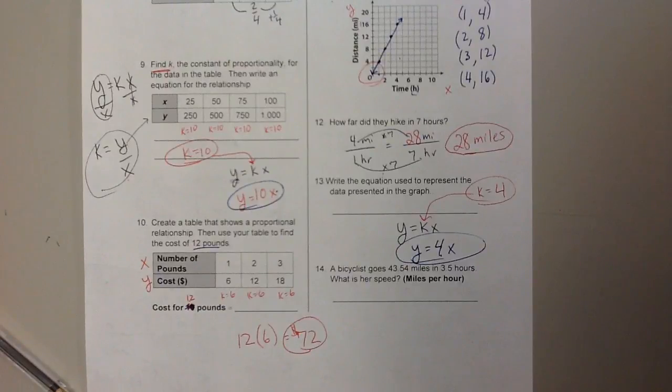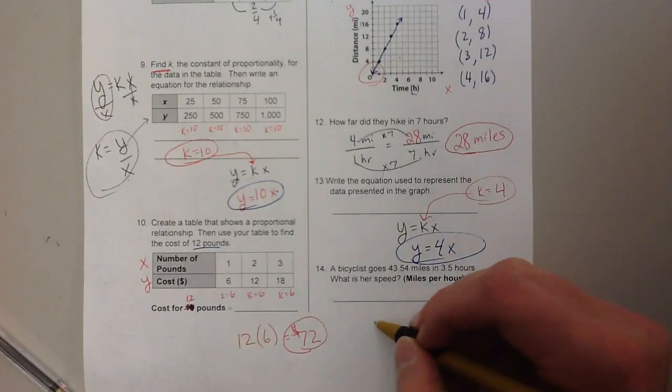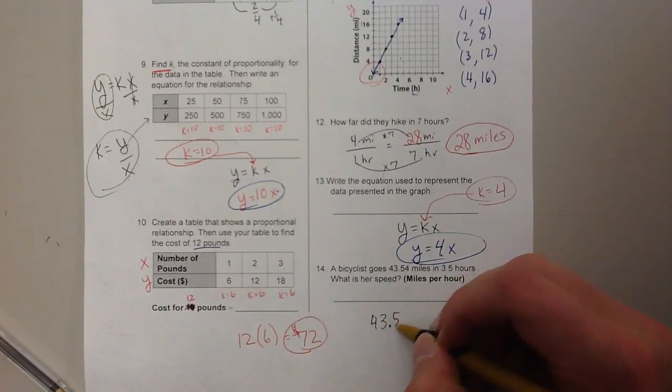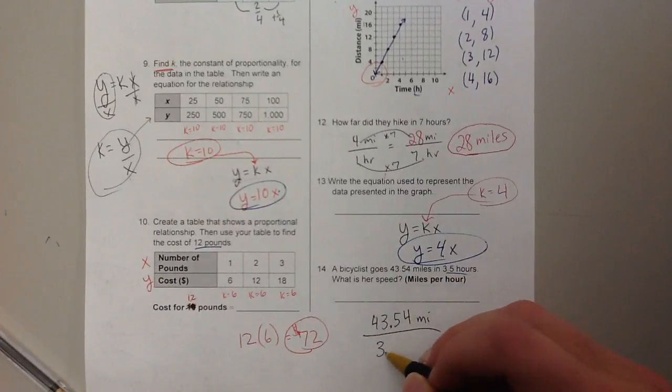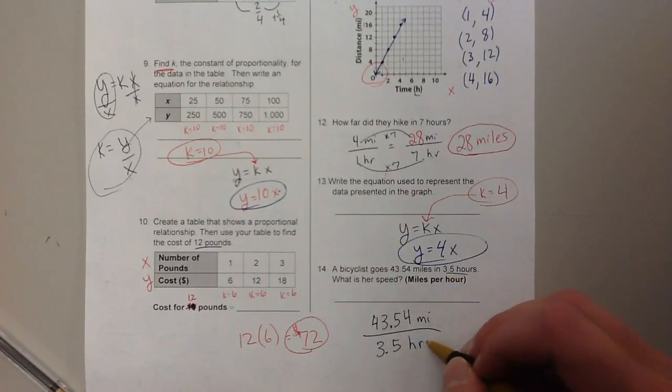Finally, last one, number 14, says a bicyclist goes 43.54 miles in 3.5 hours. What is her speed in miles per hour? So if we want miles per hour, you have to put miles on top. 43.54 miles per 3.5 hours.